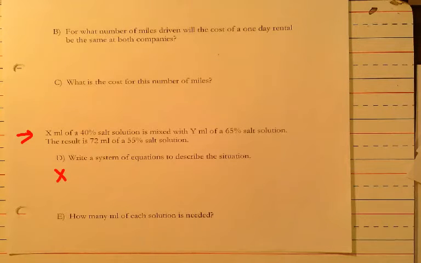One of them is the amount equation. So the amount is X plus Y equals 72. And the other one is the percent solution. So if X is 40%, you're going to have 0.4X, right? And if Y is the 65% solution, you're going to have 0.65Y.